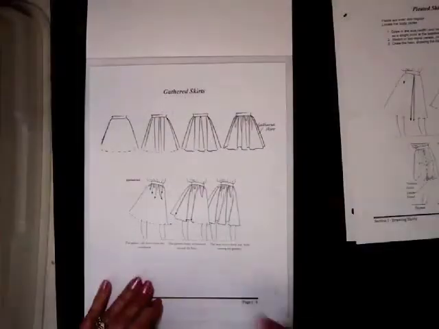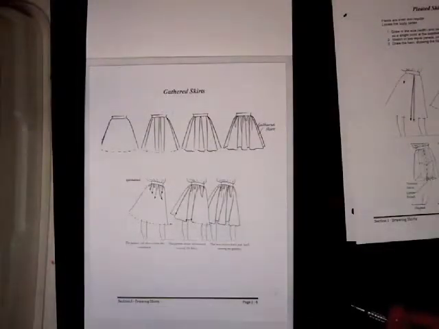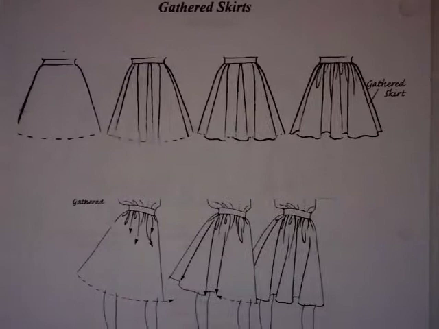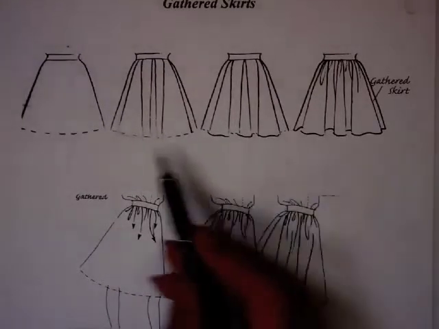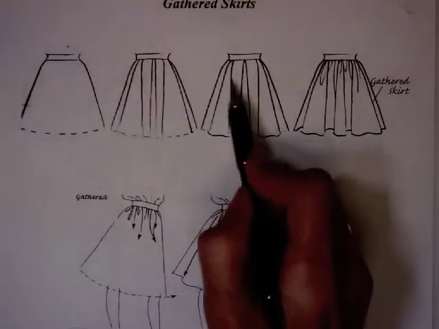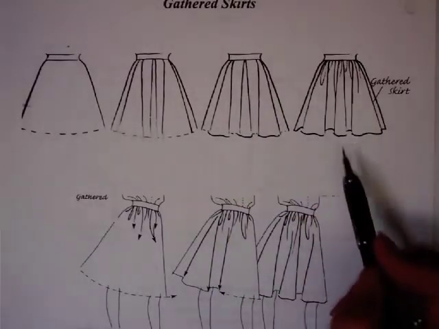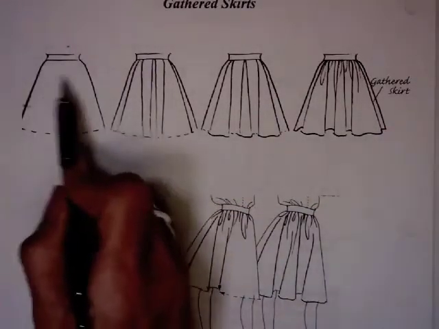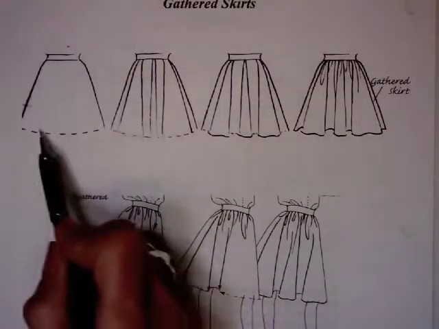We would draw a different type of skirt that is gathered at the top. Let me move in just a little bit. And you can see that the difference between the flared skirt and the gathered skirt is that we've got some fullness now coming out of the waistband, which we didn't have on the flared skirt. Remember, the flare was very plain up here. We just had the fullness down here.